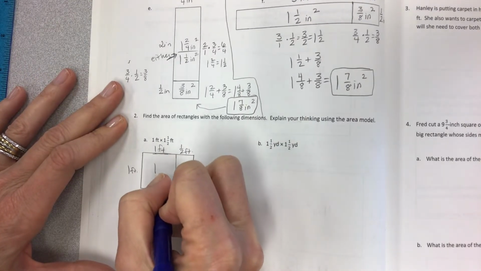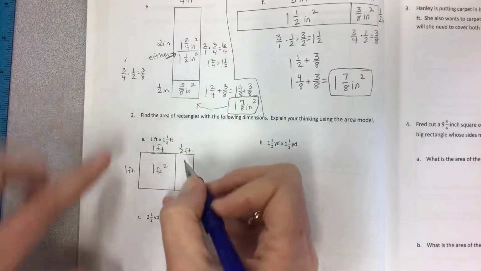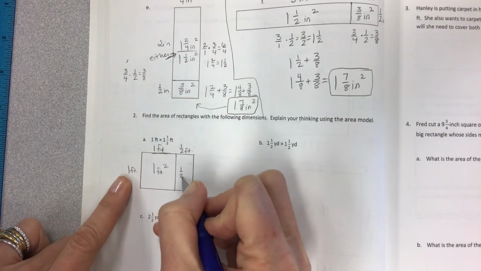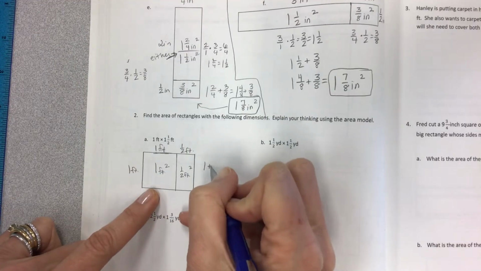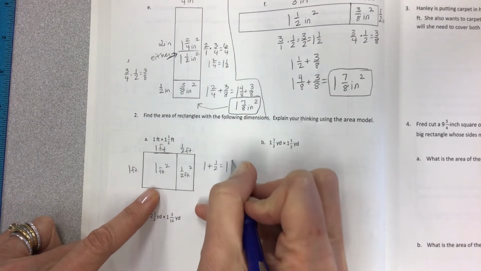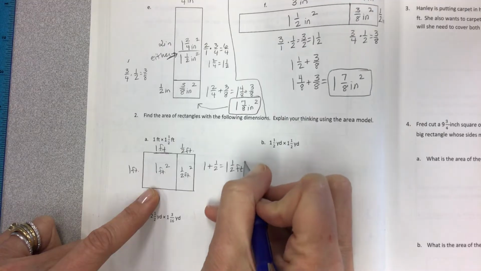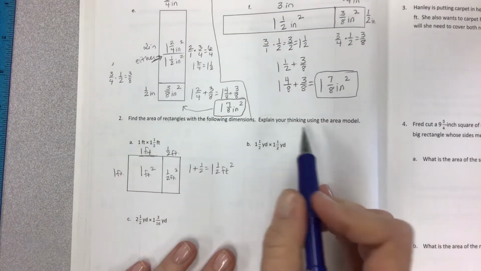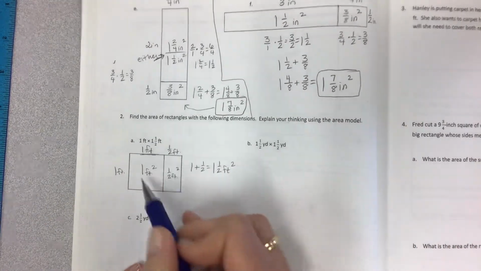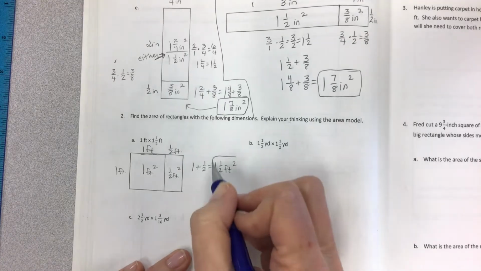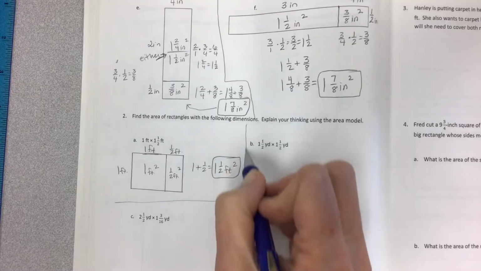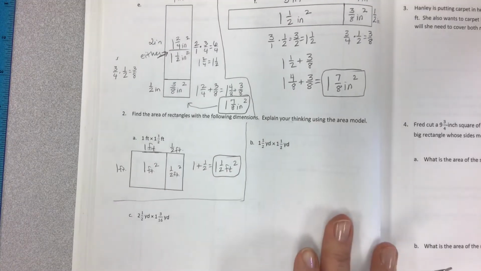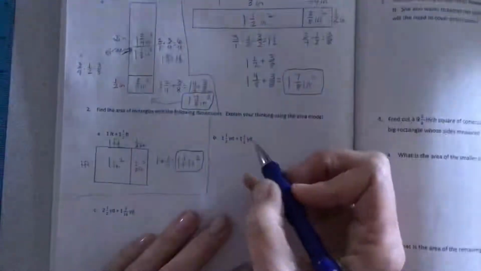So this is going to be 1 foot squared, and this is 1 times 1/2, so it's 1/2 foot squared. And so really it comes down to 1 plus 1/2 for 1 1/2 feet squared. And then explain your thinking using the area model. This is the explanation, so you don't have to write up a big old explanation in words because we've already shown it. So let's do another one.